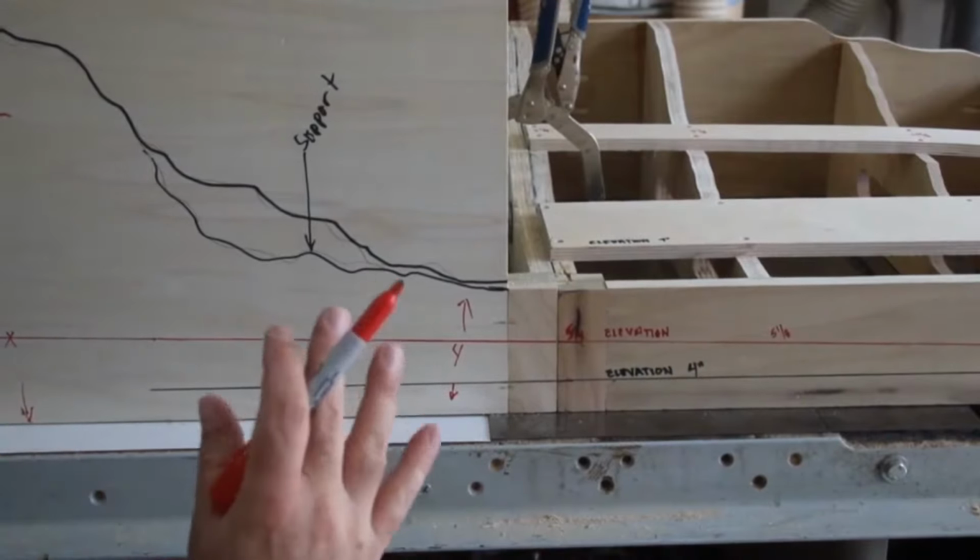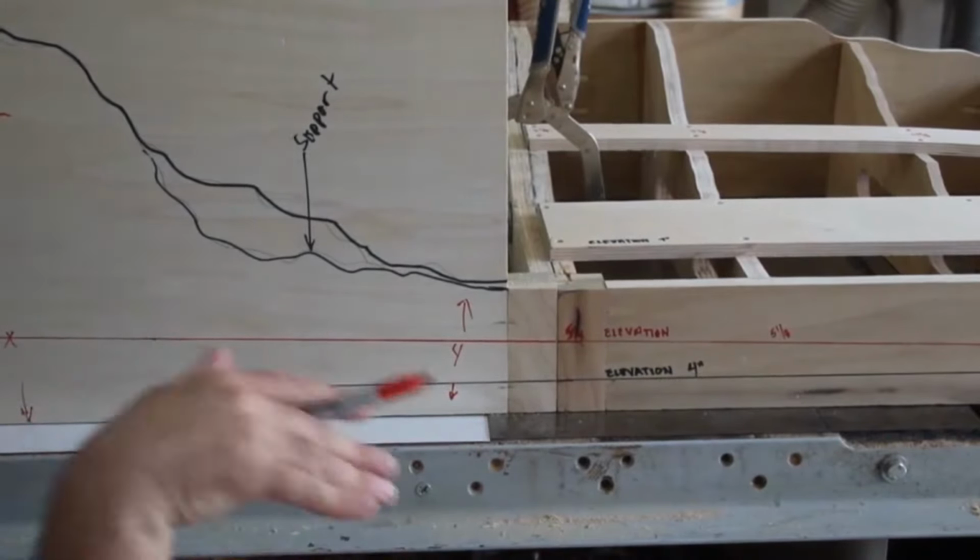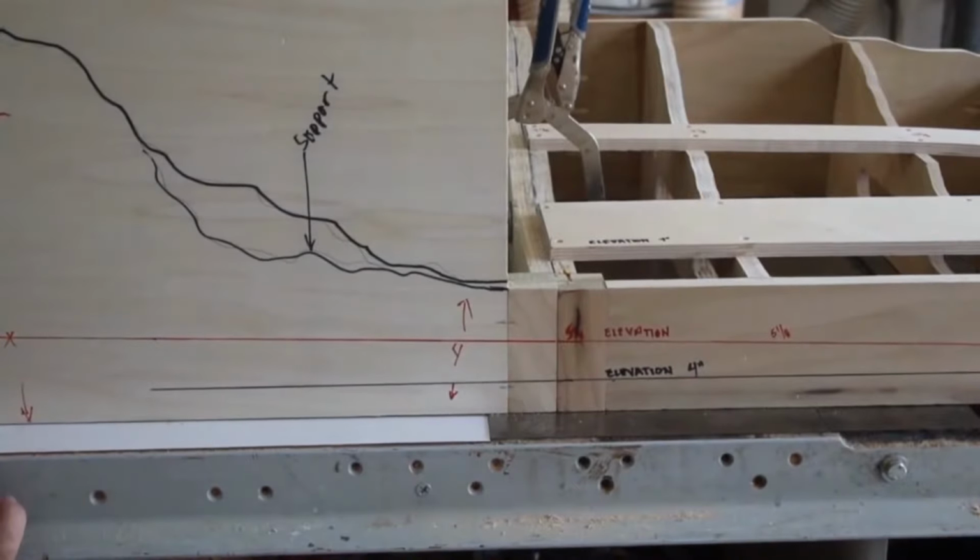Use the same techniques for a rise as you do for a leveling out or a decline. All I need to do is account for that, and then I'm right back where I need to be.